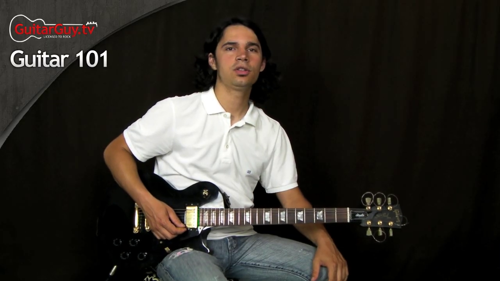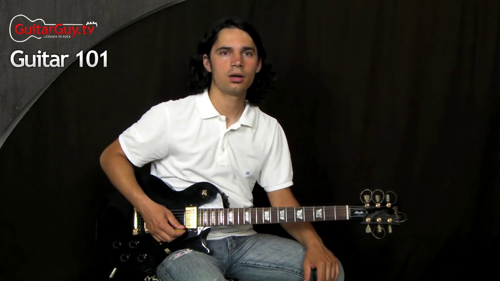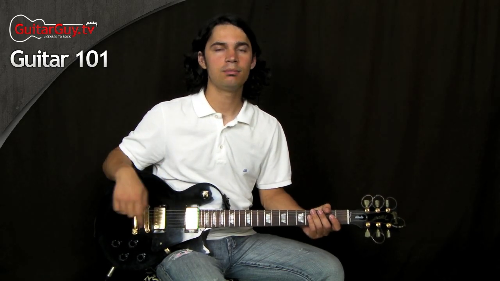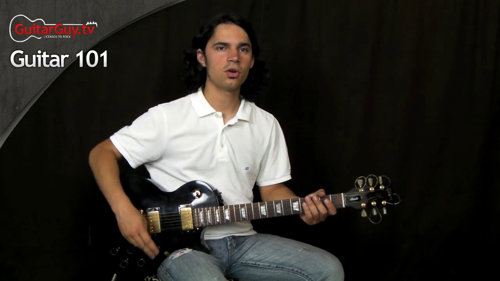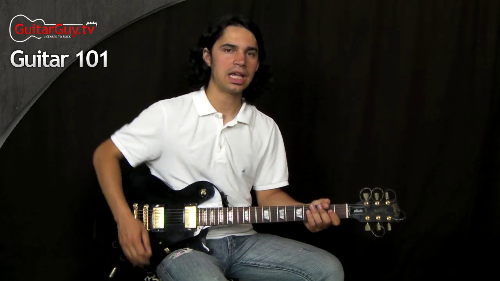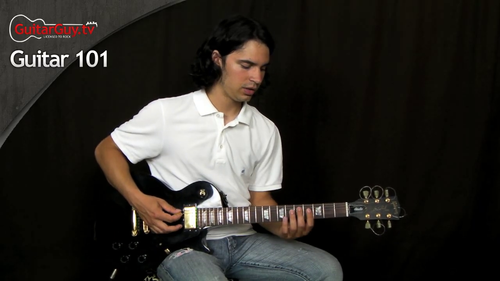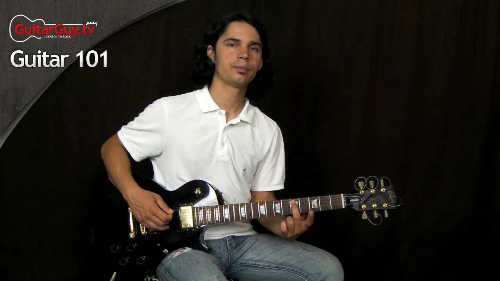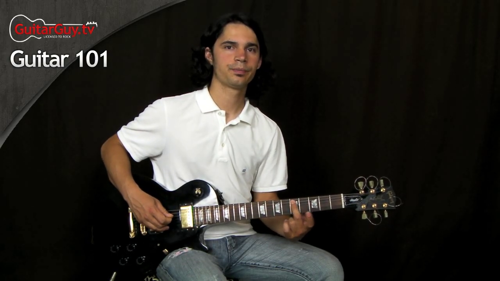Now, we have to understand what sharps and flats are. Basically, sharp means higher and flat means lower. So, to make a D sharp, we take a D note. Let's do this D note. 5th fret on the A string. This is a D note.